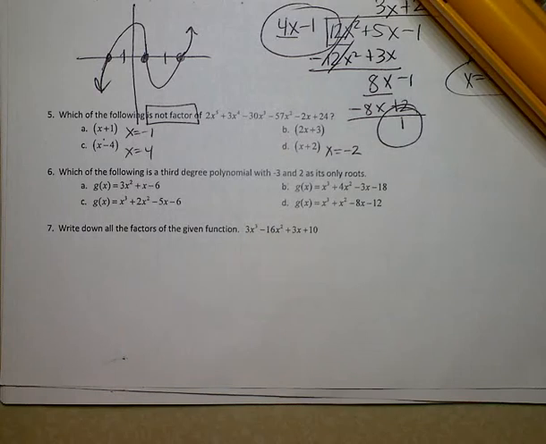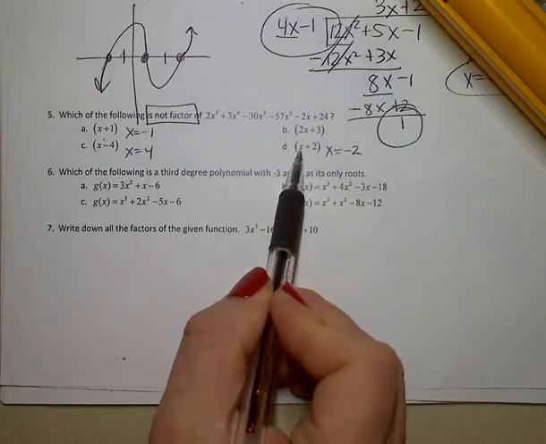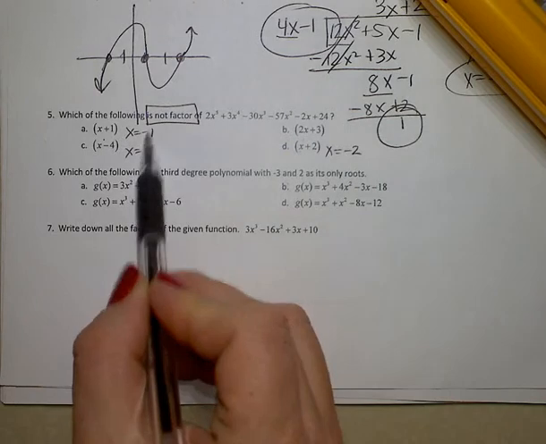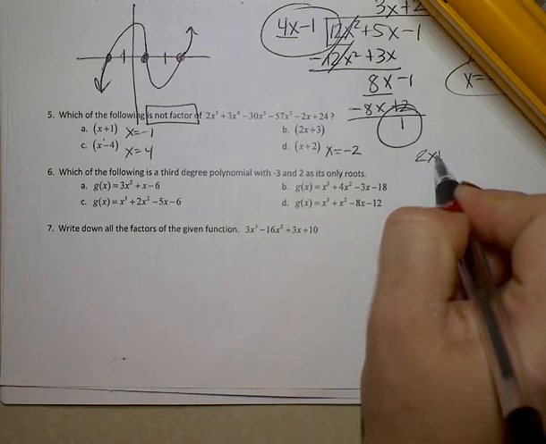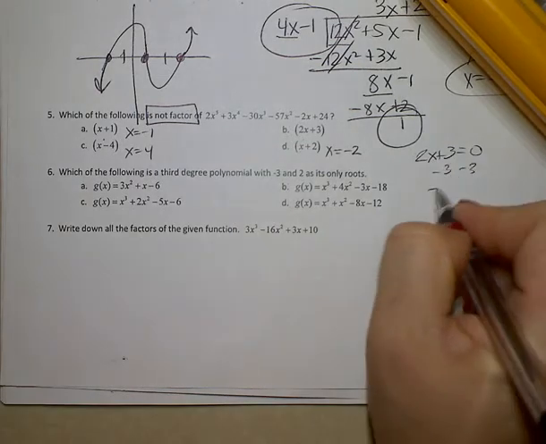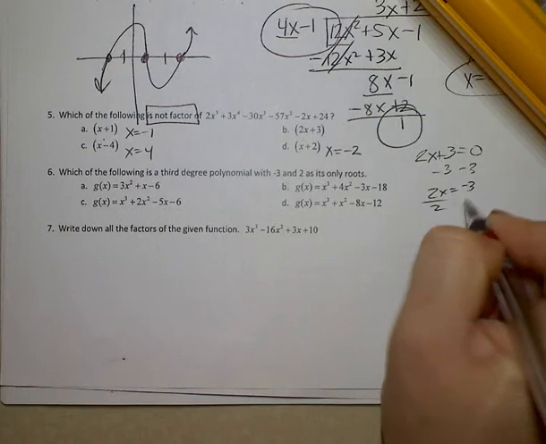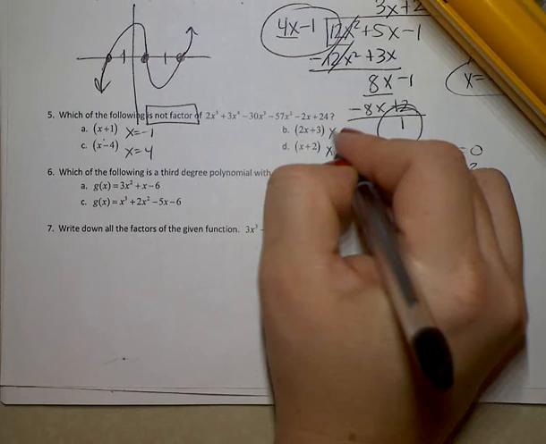And I can see where there'd be some confusion with B because it looks slightly different. Well, how do we actually come up with these answers? We take this factor, in this case 2x plus 3, and we set it equal to 0. Subtract the 3, divide by 2, and -3/2 is the same as -1.5.